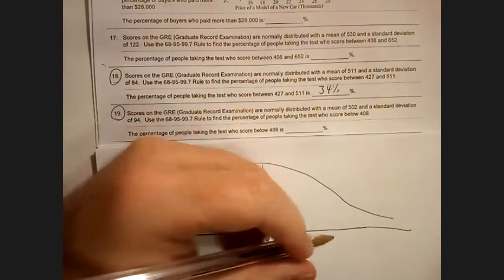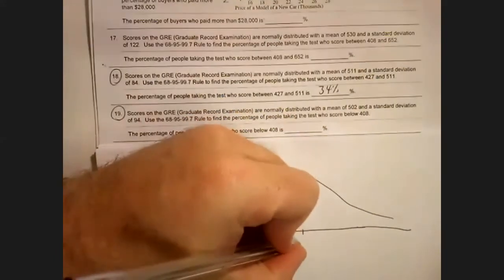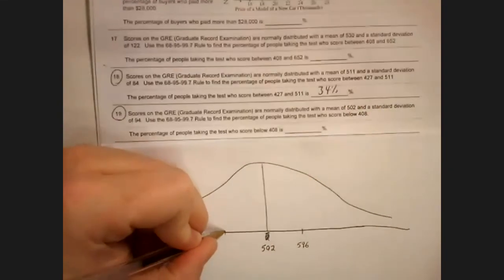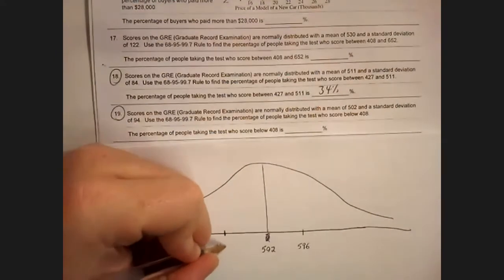Okay, so 502 plus 94 is 596. And then 502 minus 94 is 408.